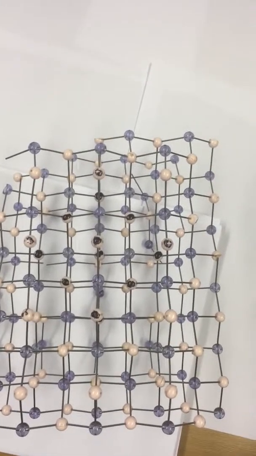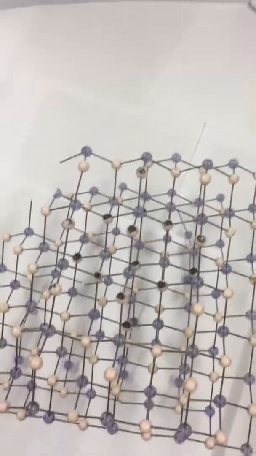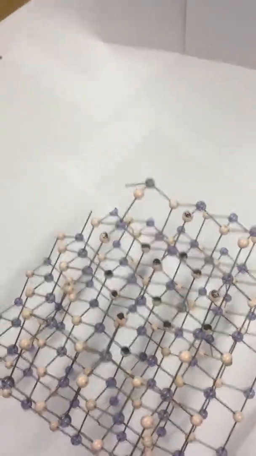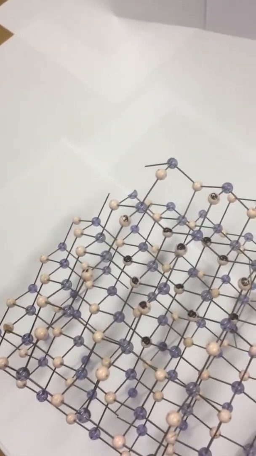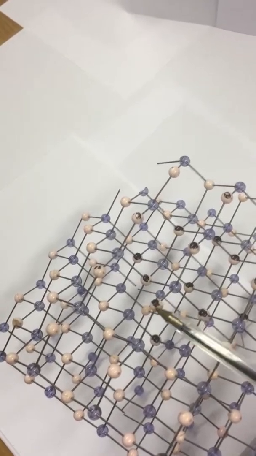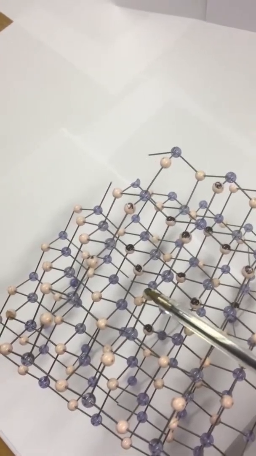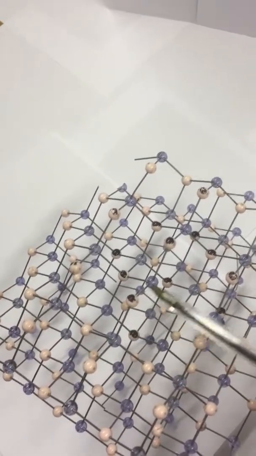So that's the arrangement of the atoms. But in fact, if we pan back a little bit and try and understand the bonding, you can see that it's a little bit less symmetric than the square arrangement that we've implied, because this atom here has got bonds which are only in one direction.